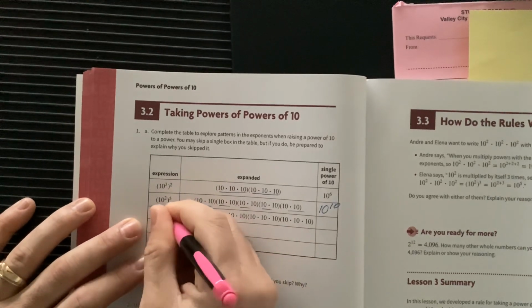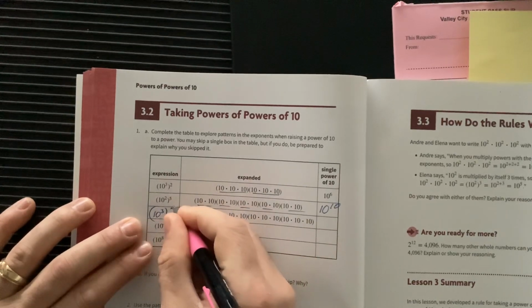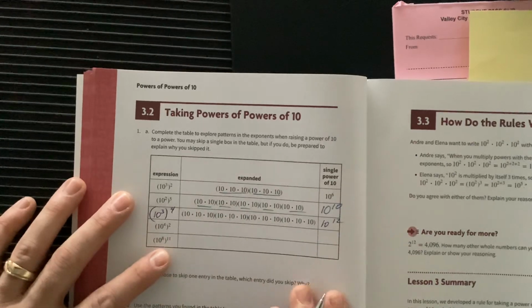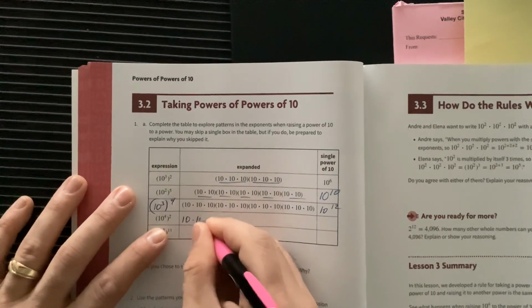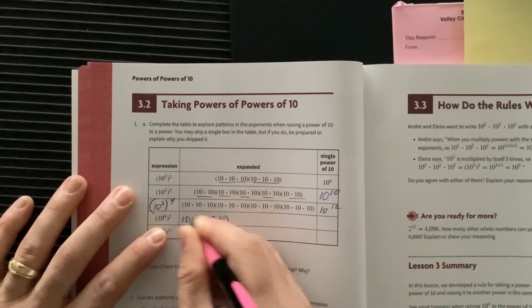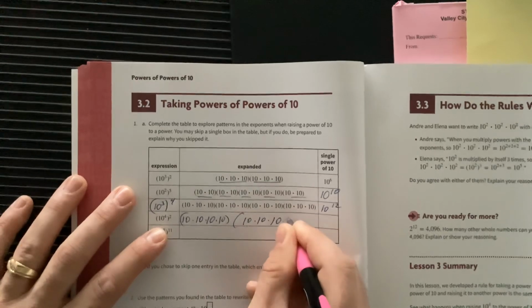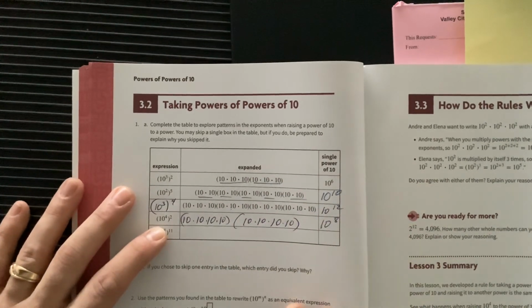All right, so I'm assuming we're already to that point. But I have 10 to the third here, and I have 1, 2, 3, 4 sets of those. 3 times 4 would give me 12 tens, and you could count them there. You should have 12 going across. Next one, I got 10 to the fourth. Twice. Which would be 10 to the eighth.